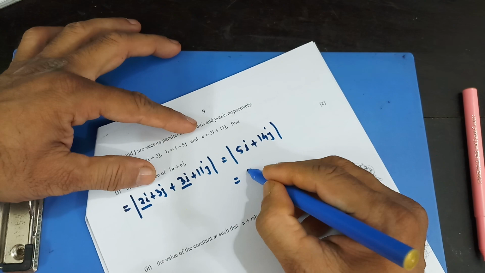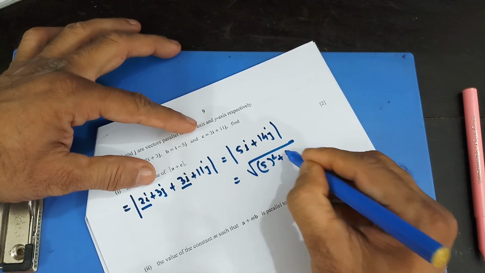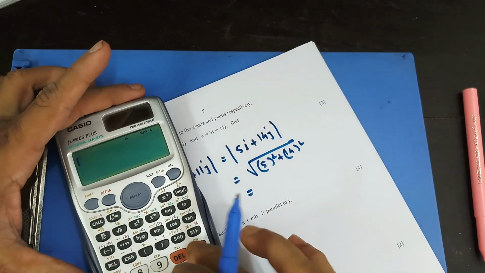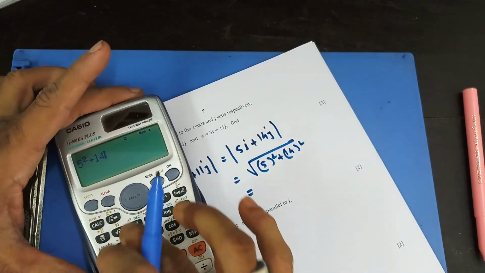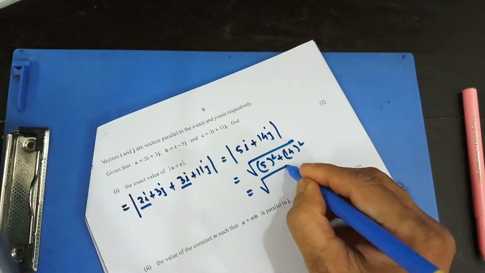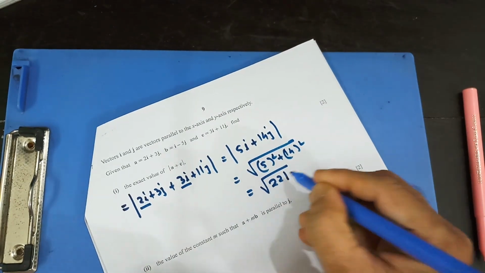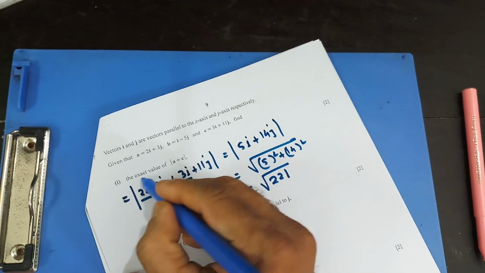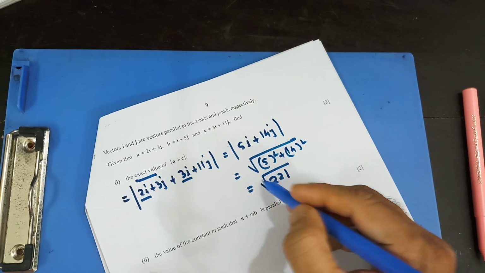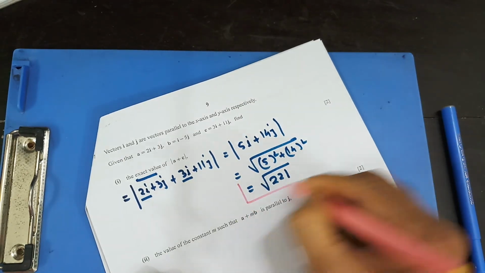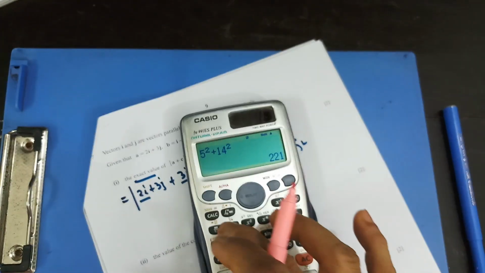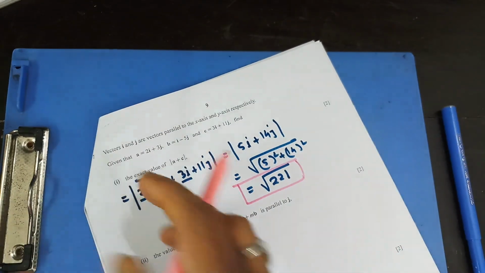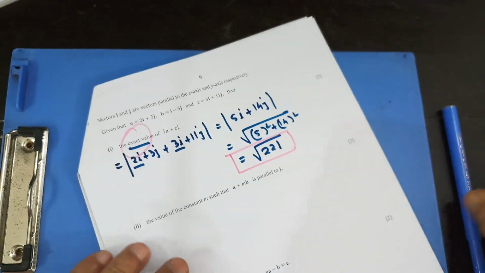Okay, so taking this bracket off, it's going to be 5 squared plus 14 squared. So I'm going to have square root of 5 squared plus 14 squared, that's the square root of 221. Now it asks for the exact value, so I'm not going to take any other value. So this is my final answer. Don't try to use this and give the value in decimal. Don't do that because it's exact value. I already got the exact value.